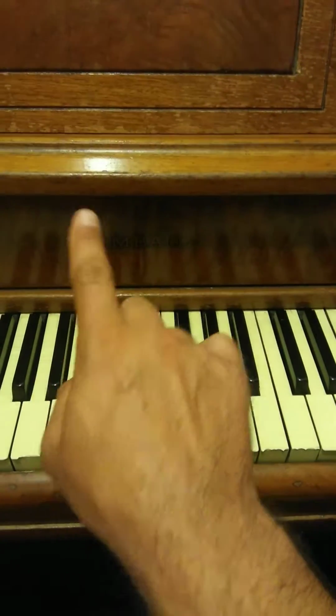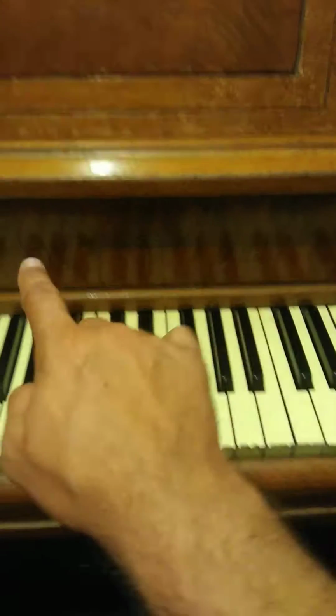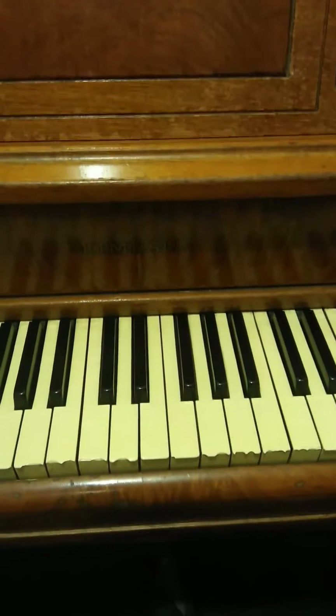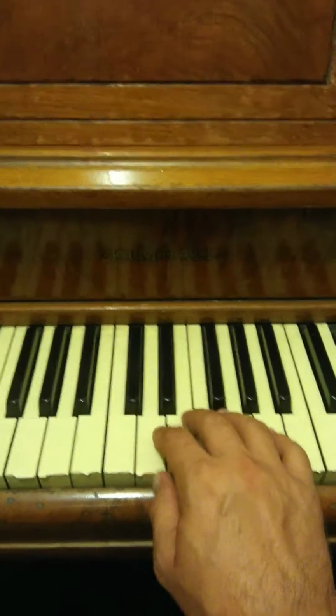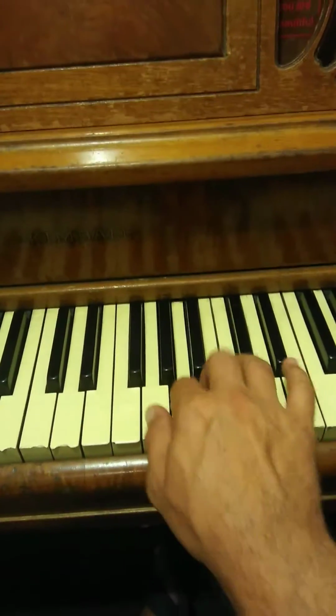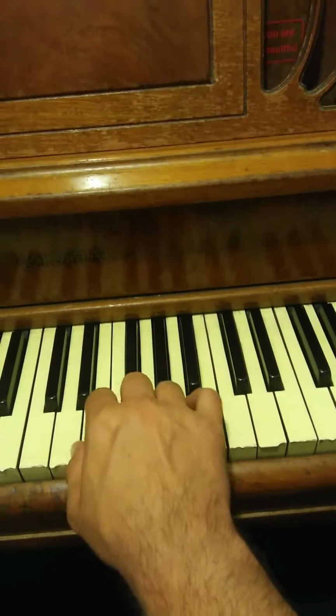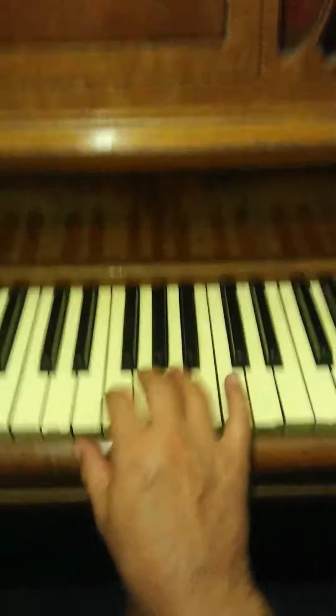It's D-I-A-T-O-N-I-C, diatonic. Any major scale, any minor scale, and any mode as well, which is just a different way of using the exact same notes. Like if I played the C scale from D to D, that's called a Dorian mode. There are names for all of these sets of notes.